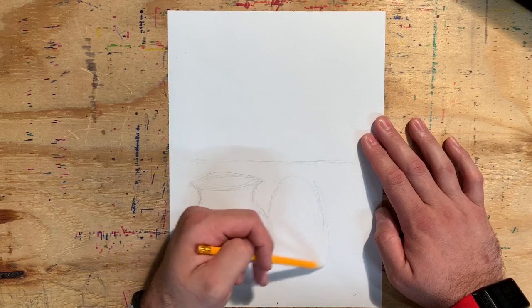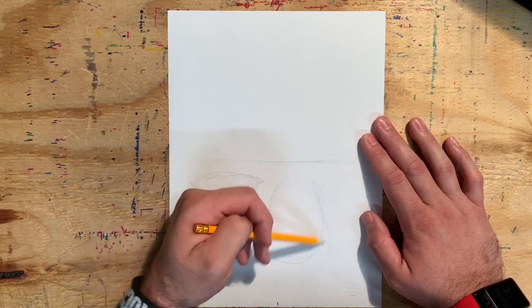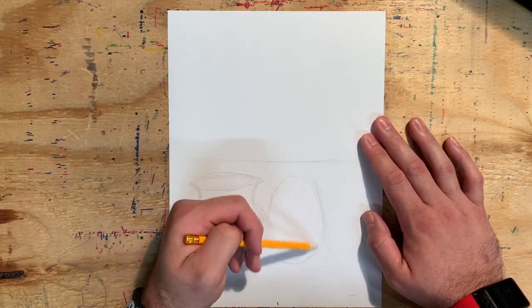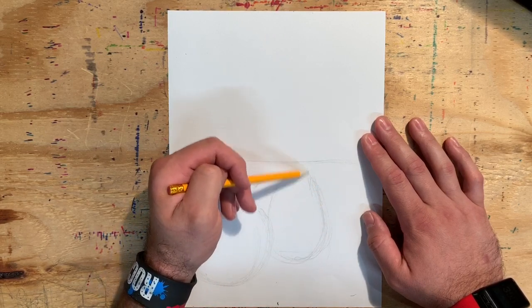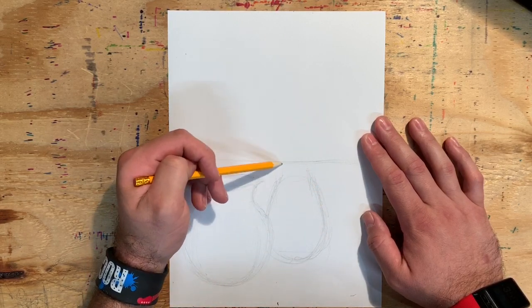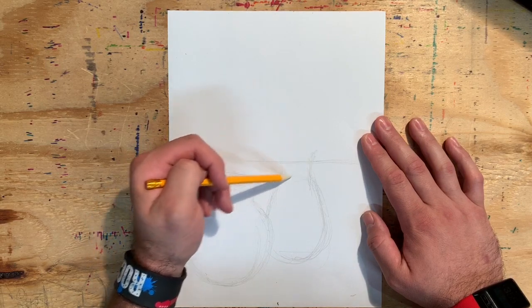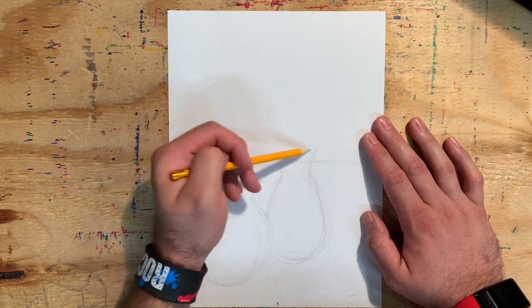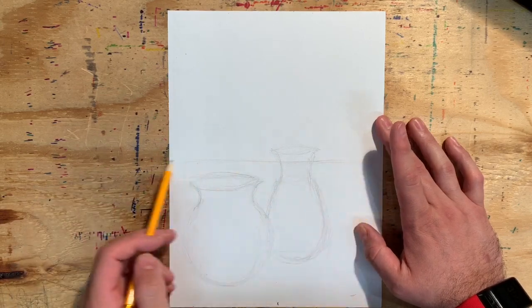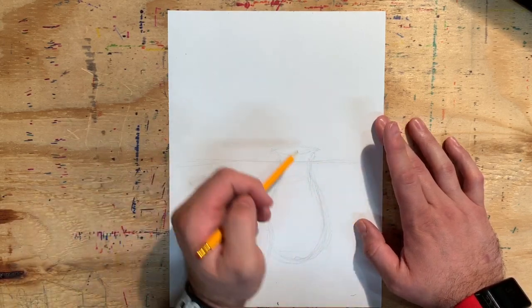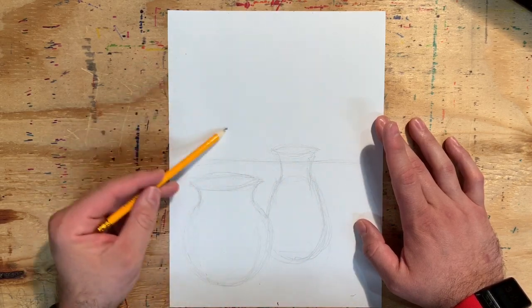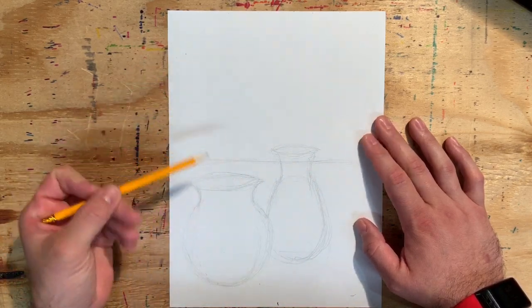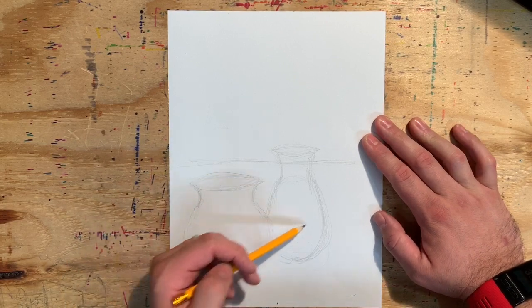So the next pot overlaps just a little right here, and it's more of an oval than a circle, but it's kind of bigger on the bottom. So it's more like an egg than an oval. So it's big on the bottom, thin on the top, with a spout. And I forgot to mention that I put this line across because these pots are sitting on a table, and that's the edge of the table. And back here would be the room that the pots and the table are in.